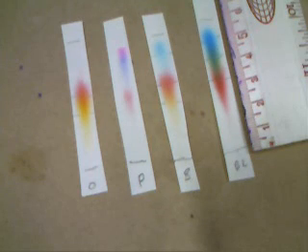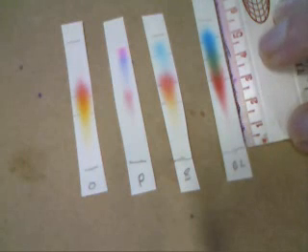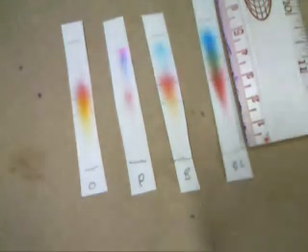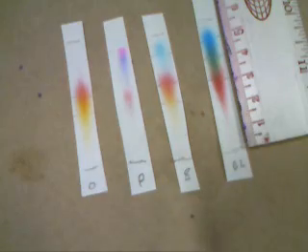It looks like the solvent for the black strip moved about 5.8 centimeters, and we seem to have 3 dots. We have one red that seems to be centered about 3.1 centimeters. We have a green dot in the middle at about 4.2 and a black dot at 5.1 in our sample. So those are the colors that make black.